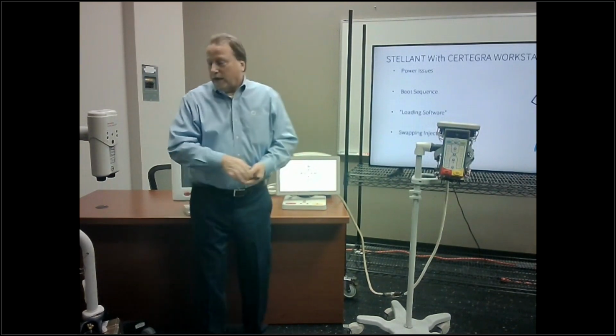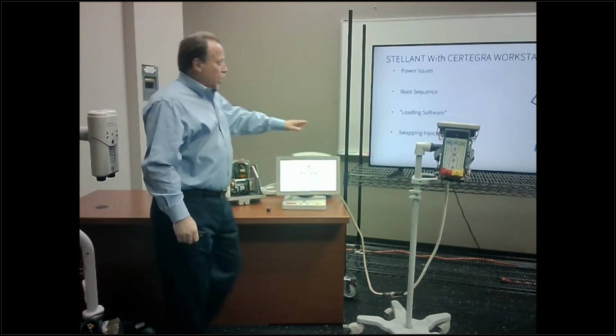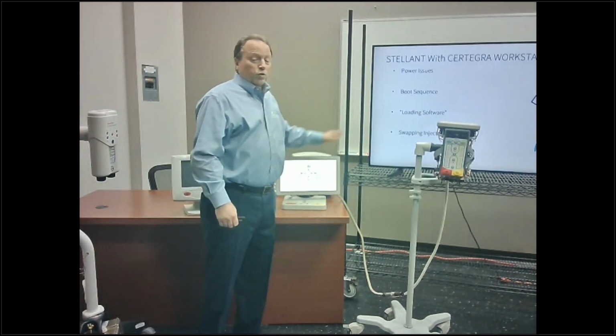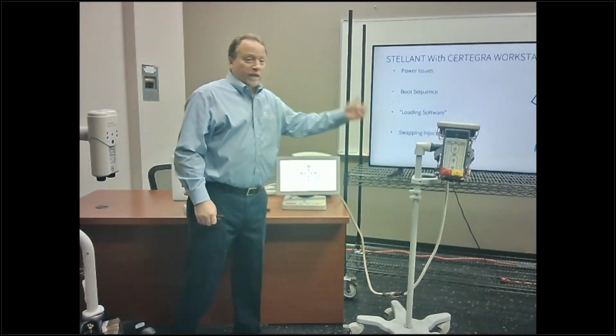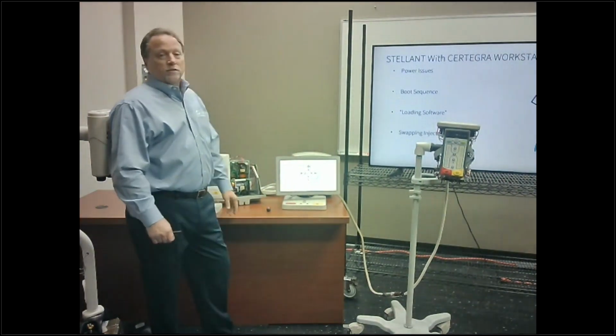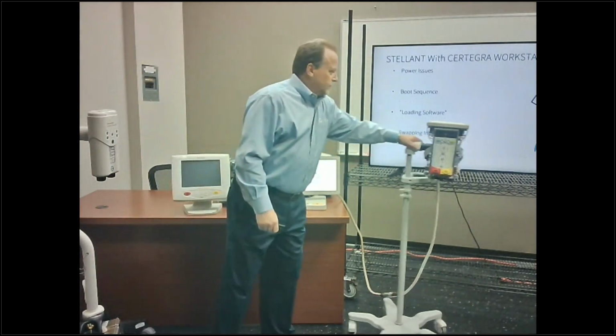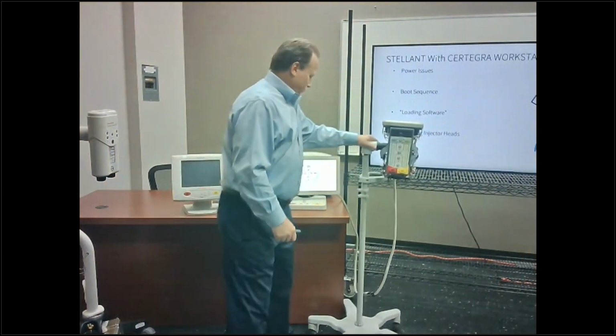Don't take a head from the legacy and put it onto a Certegra. The Certegra will download software to it, and you can't take it back to the legacy. Keep that in mind. The sequence on this is very, very important.